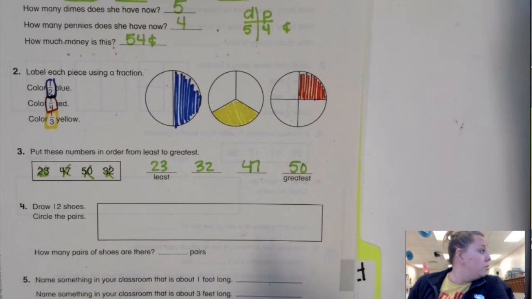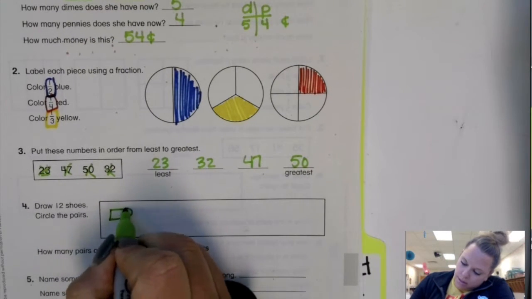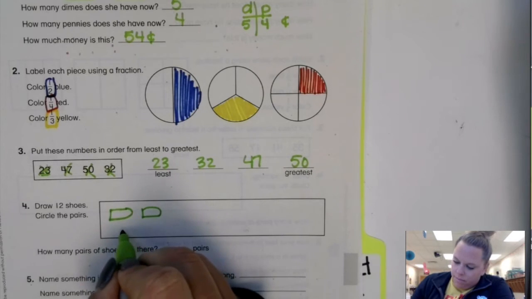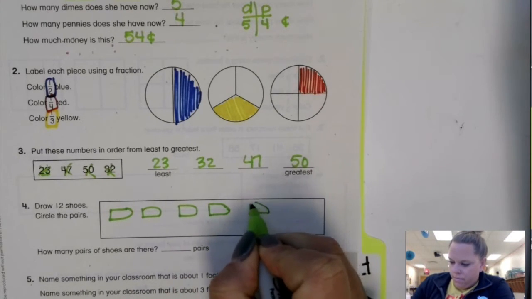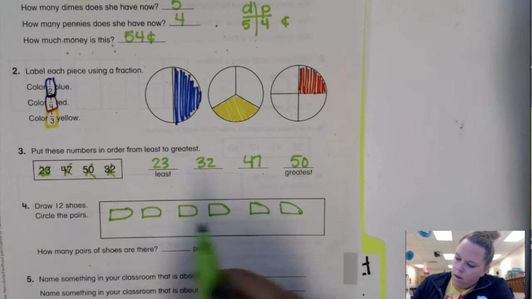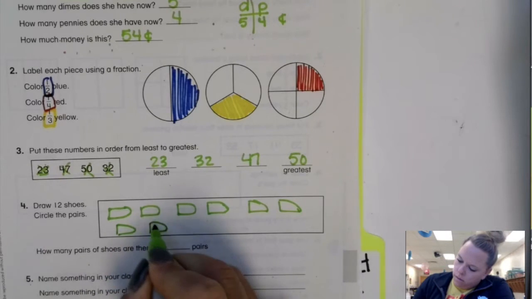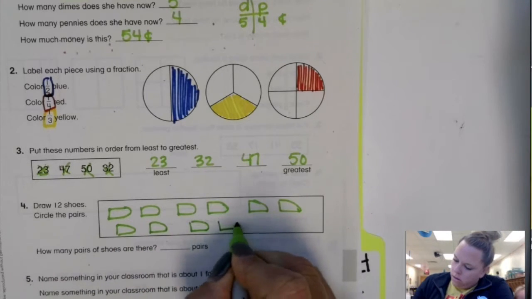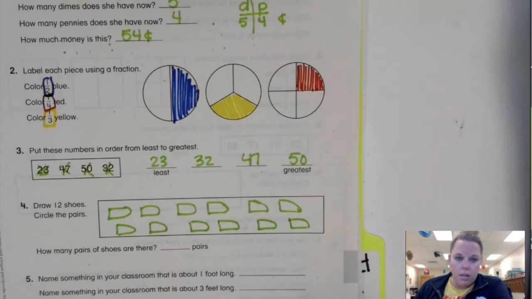Number 4, draw 12 shoes and circle the pairs. It does not have to be anything fancy. As you can see, my shoes are not fancy. Okay, and now I need to circle the pairs.